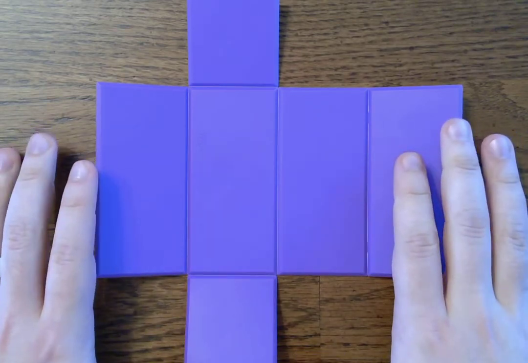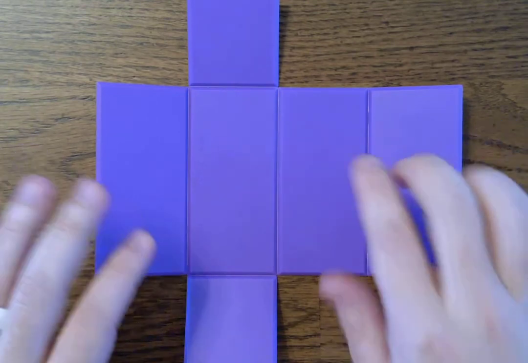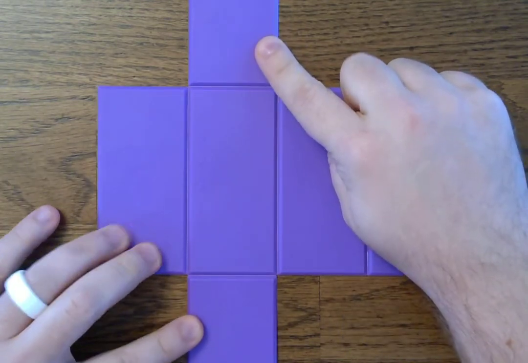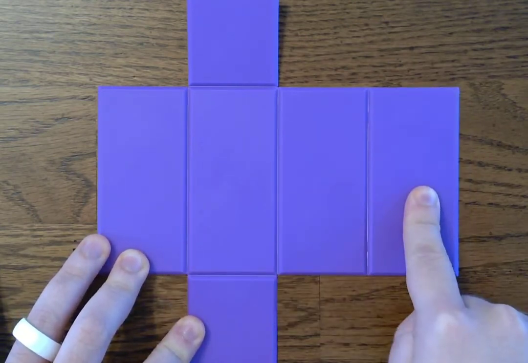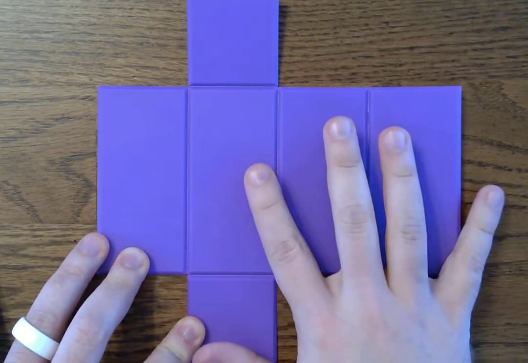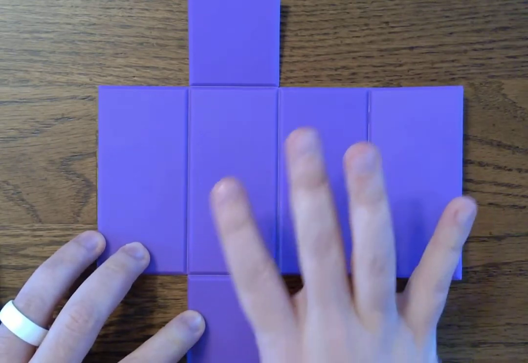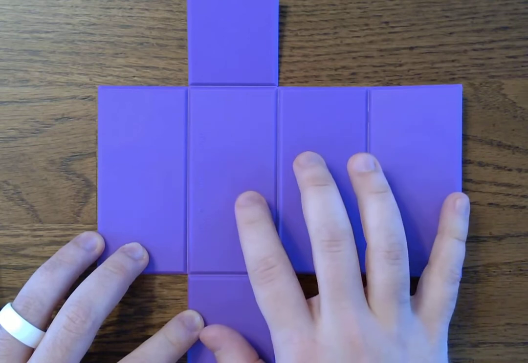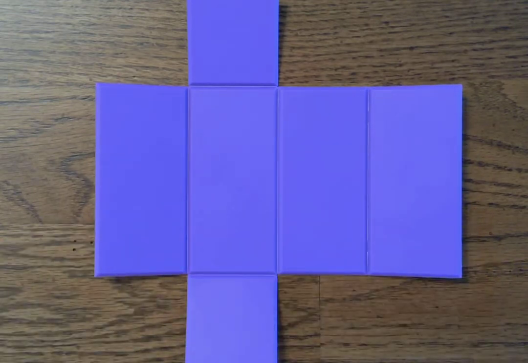This is a rectangular prism. Prisms have the same base on the top and on the bottom, and then its sides are made up of rectangles. So this is what a rectangular prism, what its net looks like. Now, we can do this with prisms, we can do it with pyramids, cones, cylinders, and spheres. Any 3D shape you can demonstrate through a net.